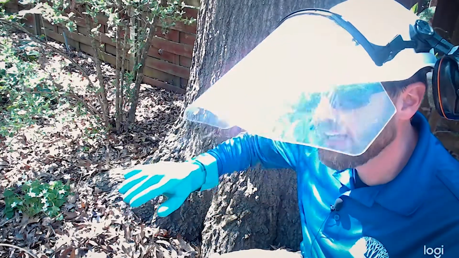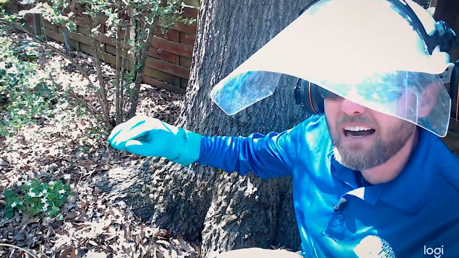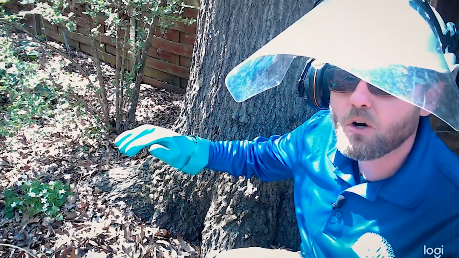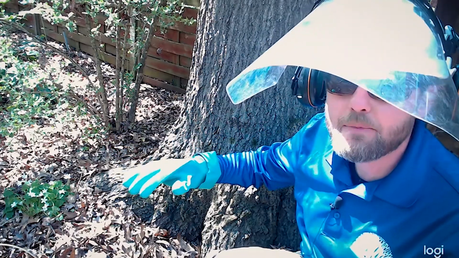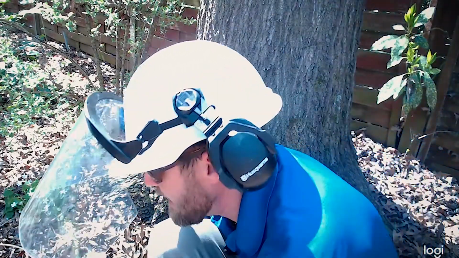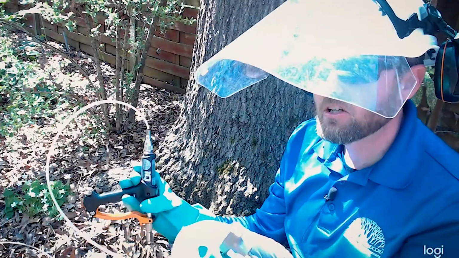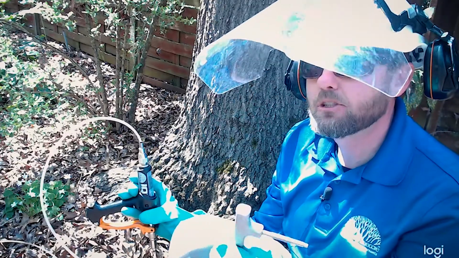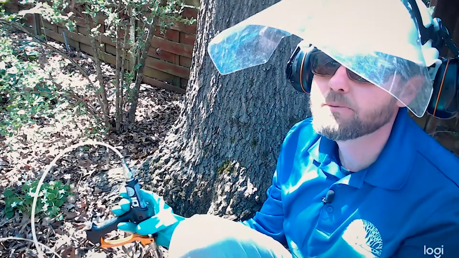So again, if we had a 10-inch tree, we would be doing 5 injection sites. If we were doing 1 milliliter per inch diameter, that would be 2 milliliters per injection site. So I want to make sure that my equipment, whatever it may be, is calibrated so that I'm doing just 2 milliliters per injection site.